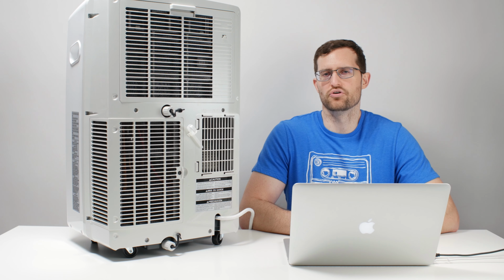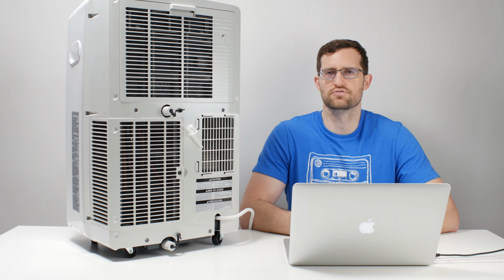10,000 BTU portable air conditioners don't really have 10,000 BTUs of cooling capacity. So how does that happen? Well, the truth is that portable air conditioners are inefficient. They generate heat while they work to cool. How do they generate that heat?